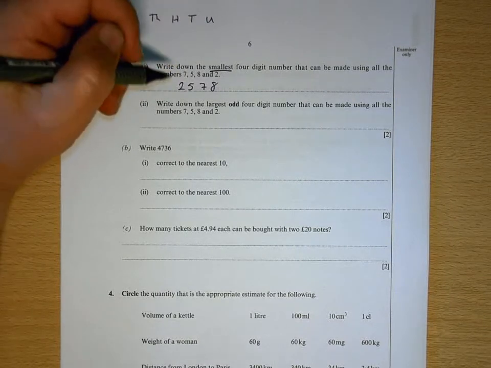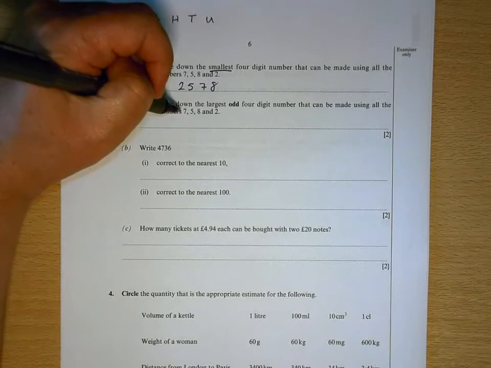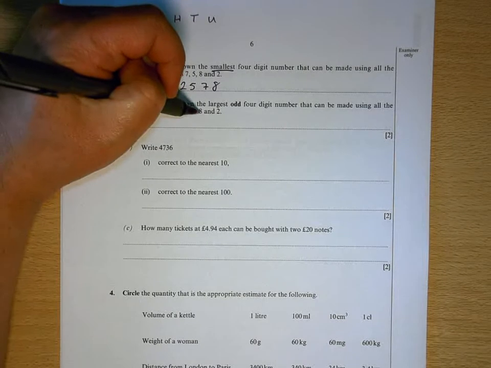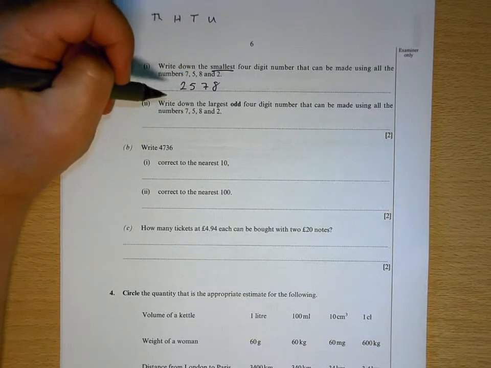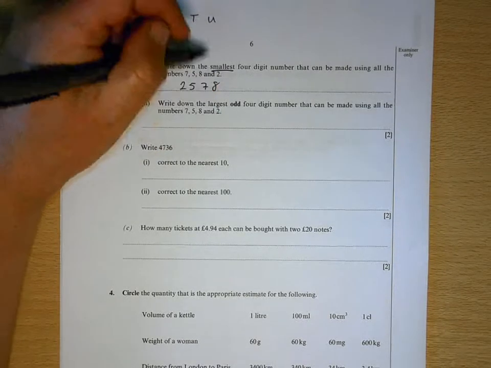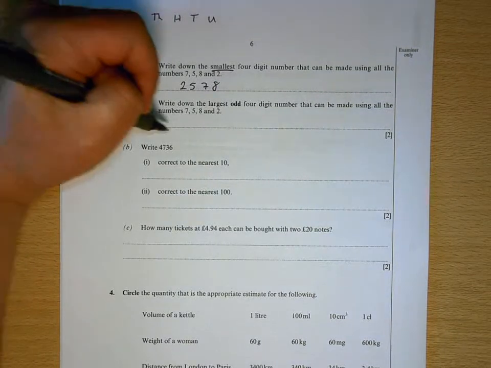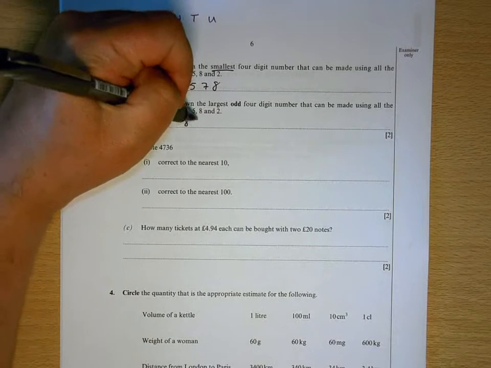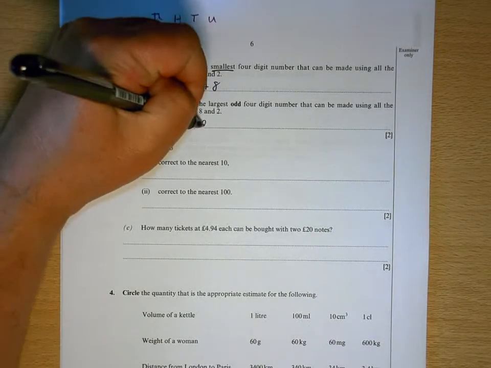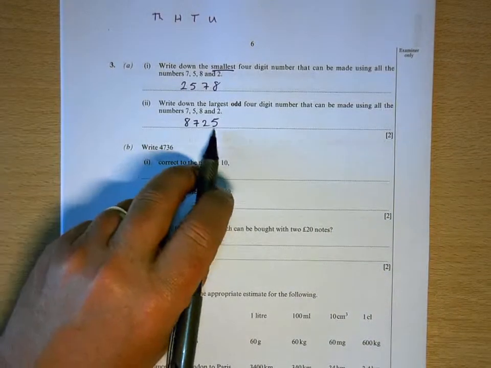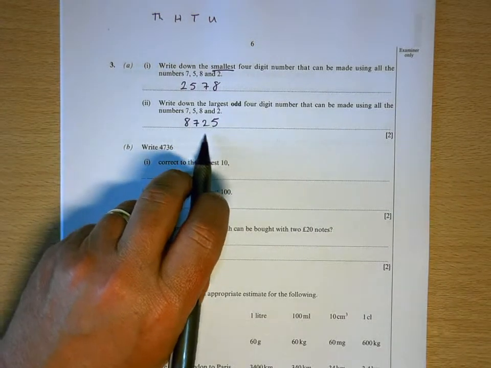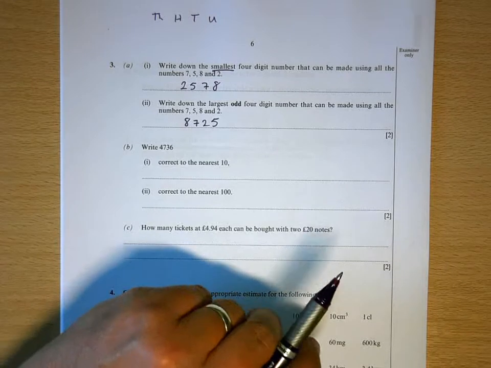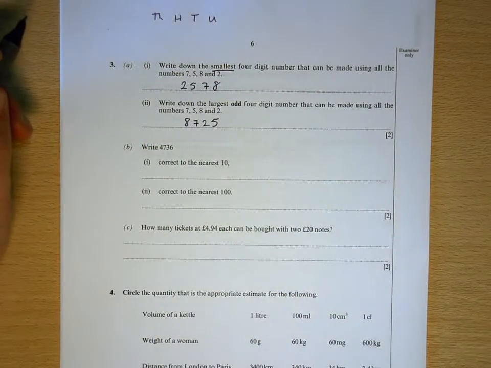So it's going to start with 7. No, it's not, sorry. It's going to start with 8, and it's going to have a 5 in the units column. So it's going to start with 8, then it's going to be 7, then 2, then 5. We need that 5 there in order to make it an odd number. So 8725 would be the largest odd 4-digit number you can make.